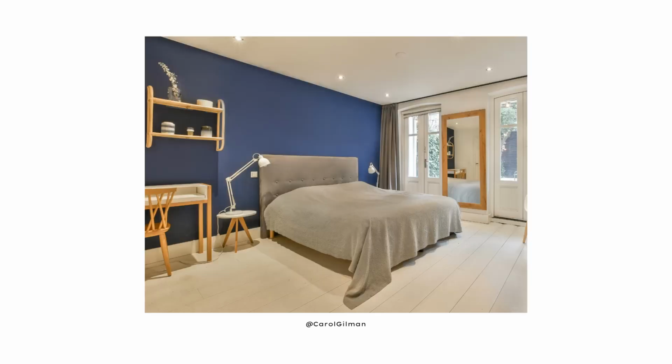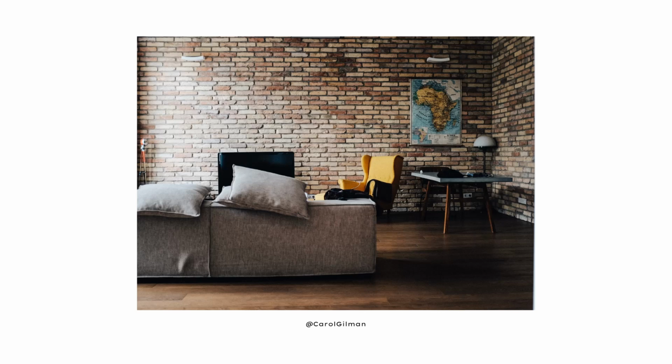Right away, that adds some variation to a room just by adding a different color on one of the walls. Or even an accent chair is a great example of that, where we have an accent chair that's different than the sofa. It's a different color. So just adding a different color automatically adds contrast and creates a more interesting look.